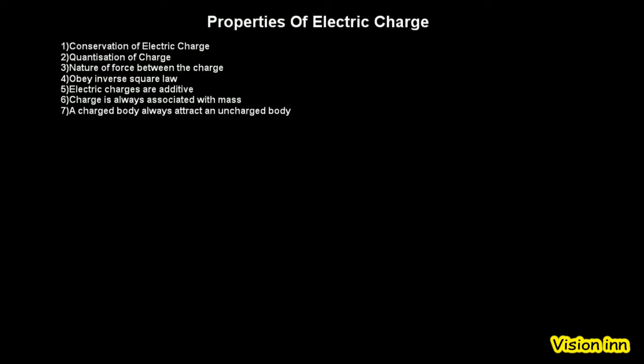Properties of electric charge. The first property is conservation of electric charge. Second, quantization of charge. Third, nature of force between the charges. Fourth, obeys the inverse square law. Fifth, electric charges are additive. Sixth, charge is always associated with mass. Seventh, a charged body always attracts an uncharged body.